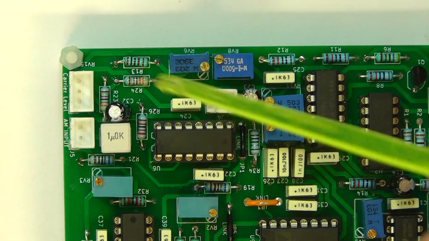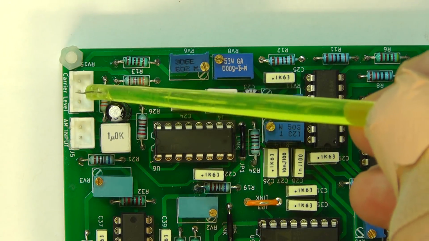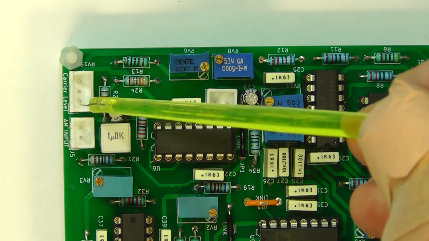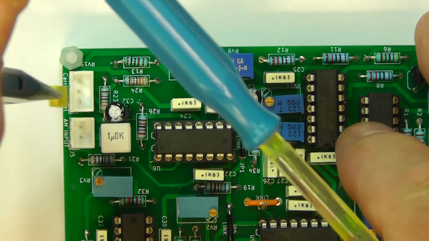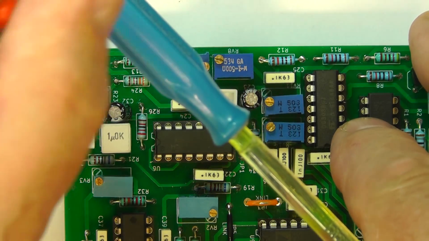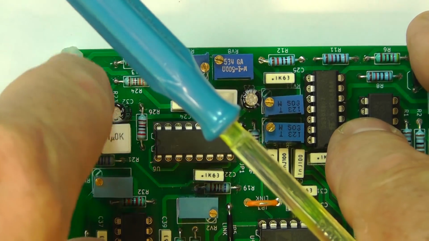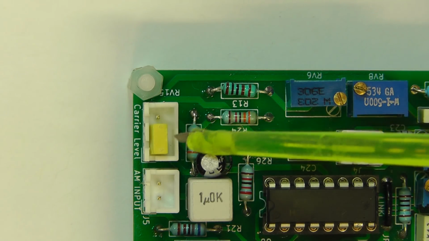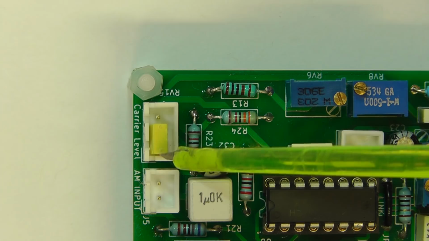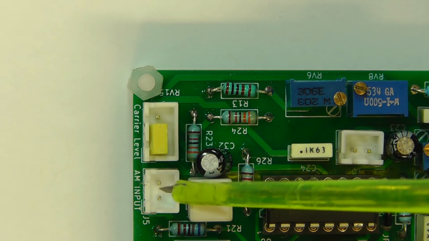I'm going to put a little shorting plug from the center pin of the plug to the pin nearest to the AM input socket. So here we can see the little shorting plug between the center pin and the pin nearest to the AM input socket.